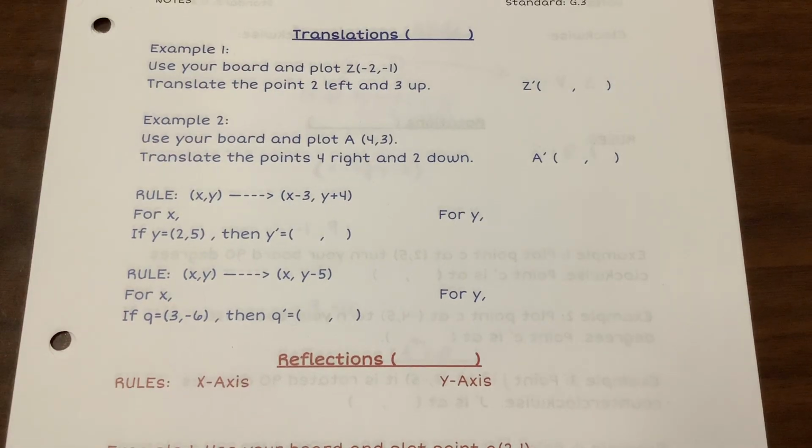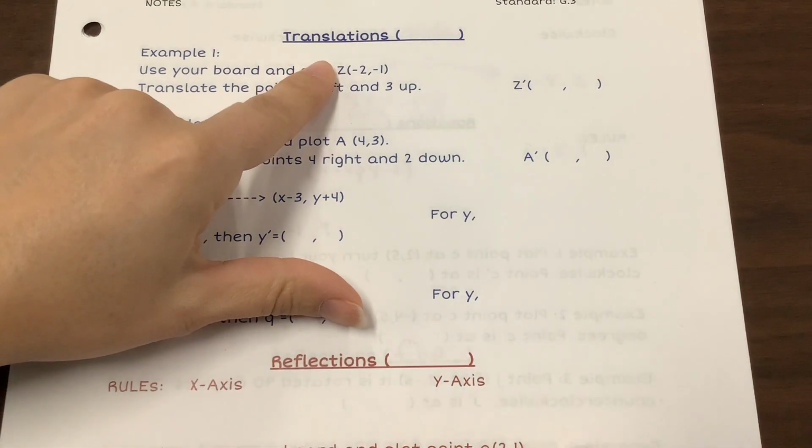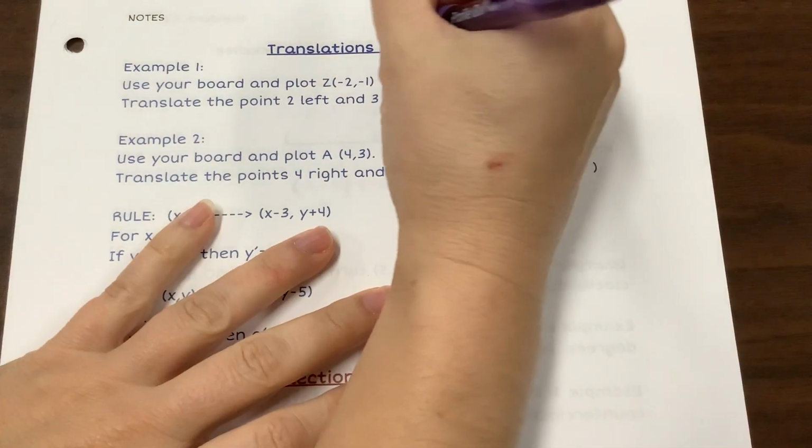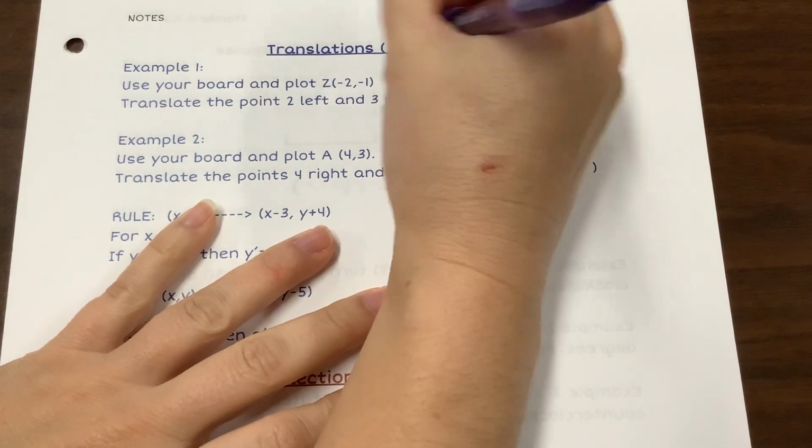Okay, so we're starting with translations today. Translations all stay congruent, and the movement is a slide. So you need to write slide there.